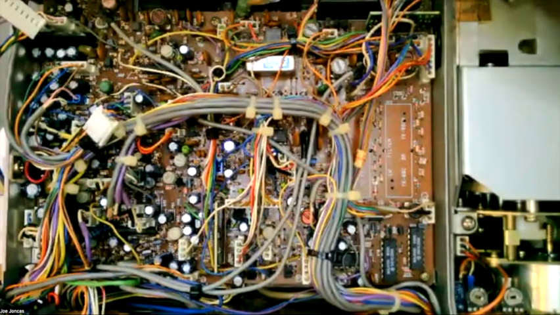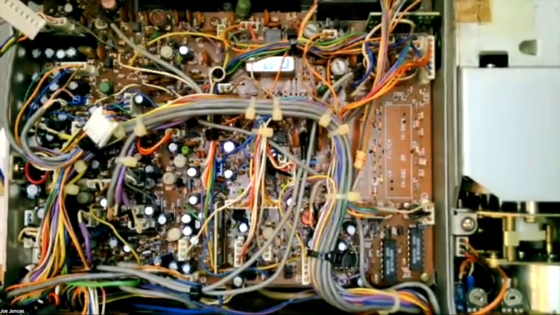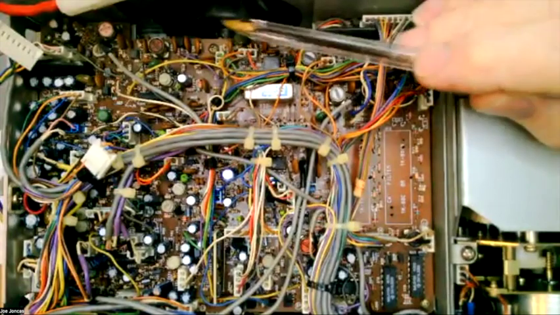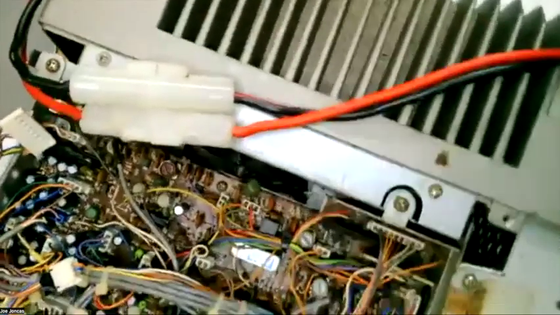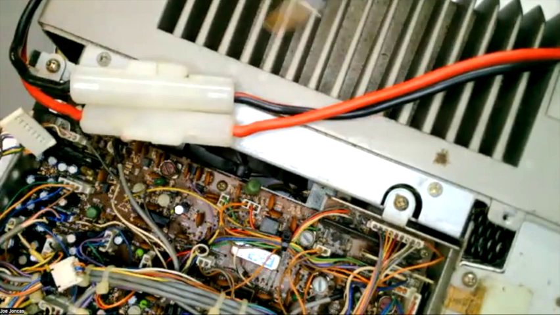Here's an inductor right here on the edge of the screen, this little guy right here. This here's a fan that keeps the transmitter section cool. And the transmitter's inside this, but I haven't got that torn apart yet.